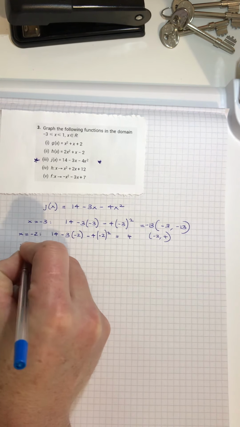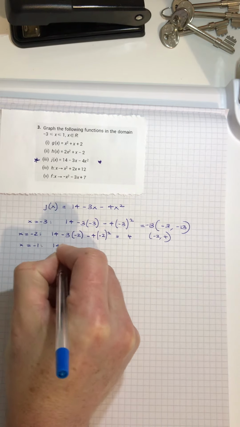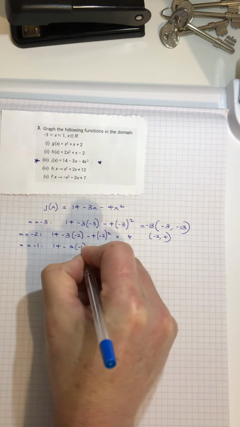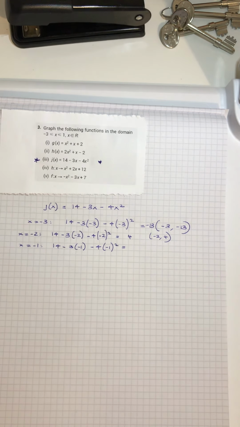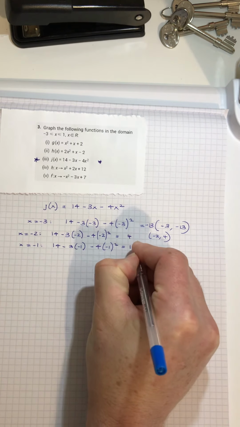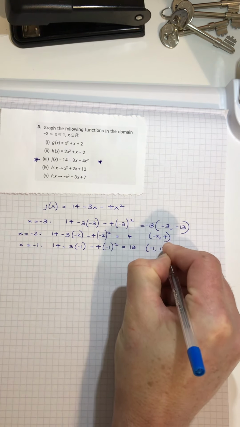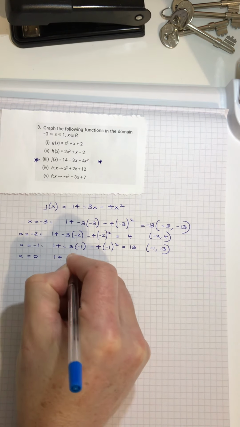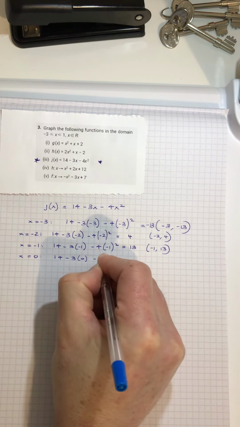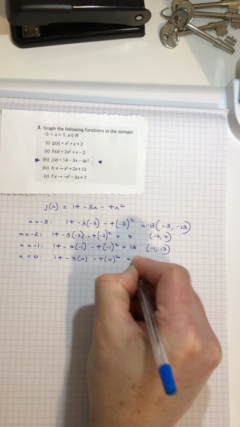When x is minus 1, 14 minus 3 times minus 1 minus 4 times minus 1 squared will give you, and use your calculator again, 13. When x is 0, you get 14.